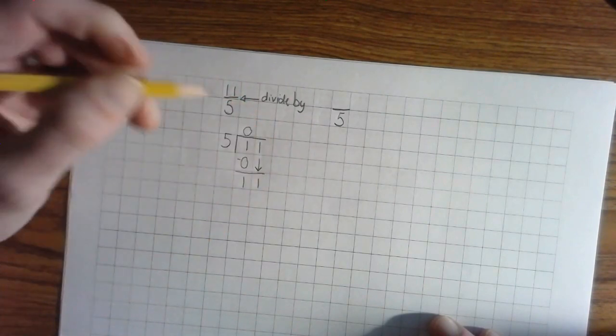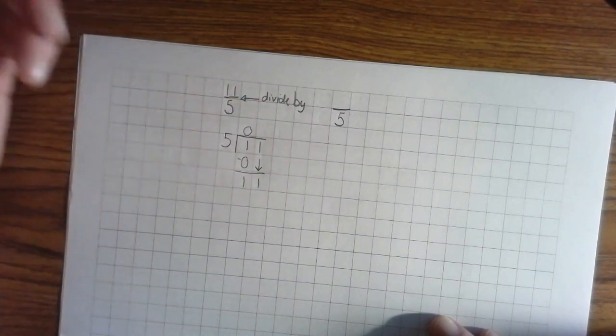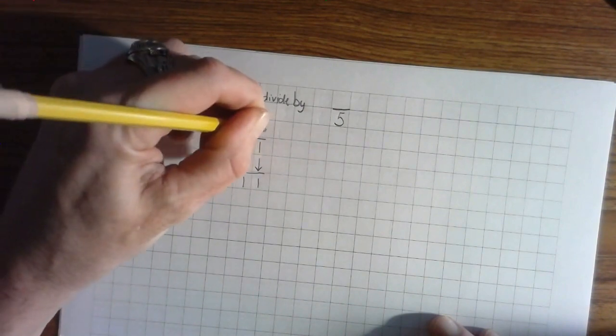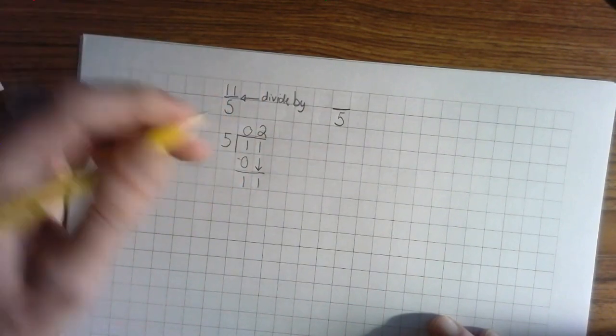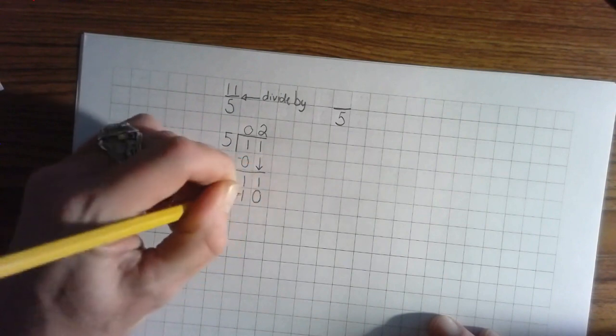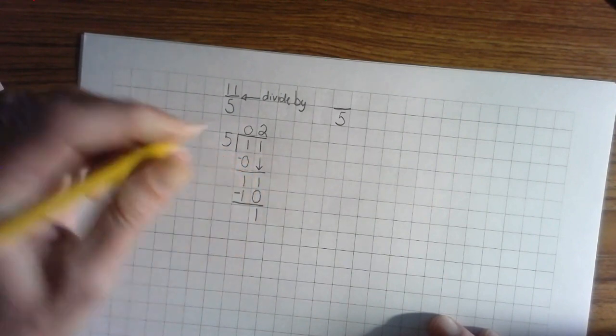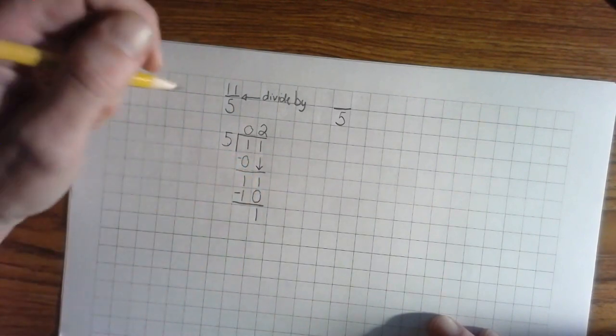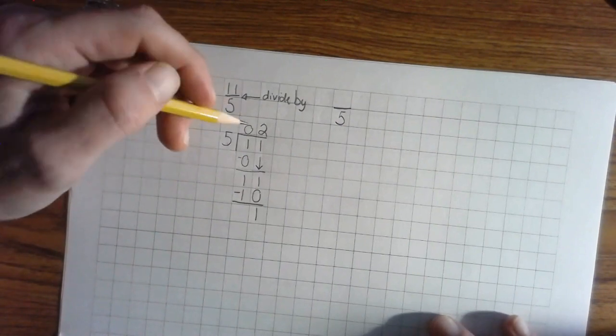Every time I subtract, I bring a number down. Can 5 go into 11? Yes, it can go 2 times. 2 times 5 is 10. Can 5 go into 1? No, 5 cannot go into 1.